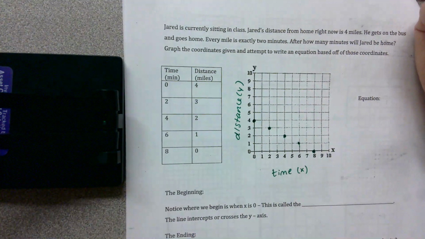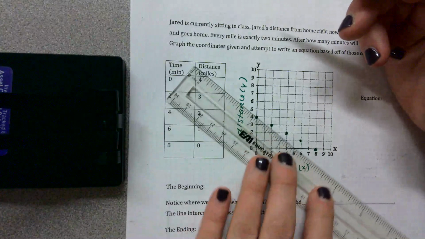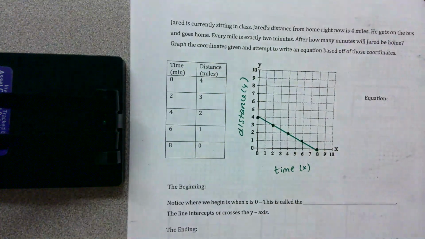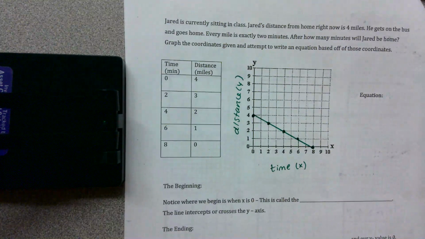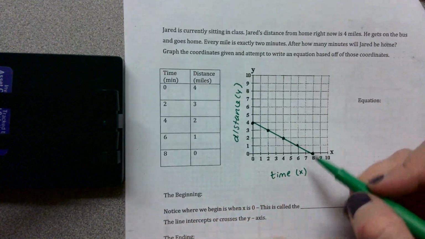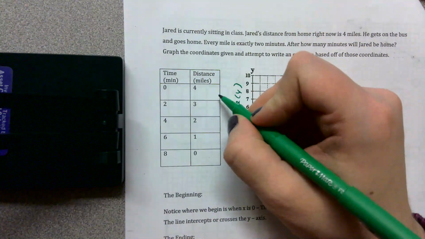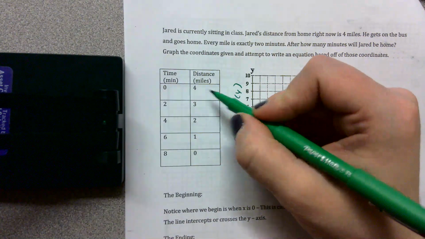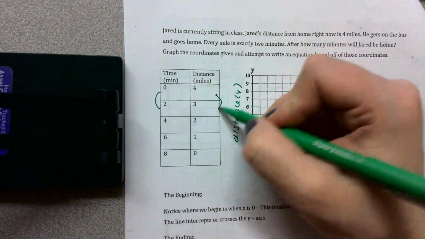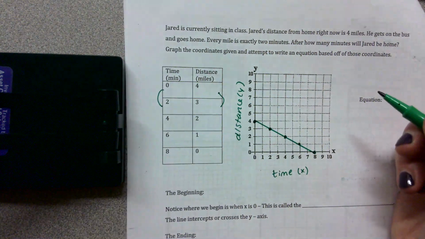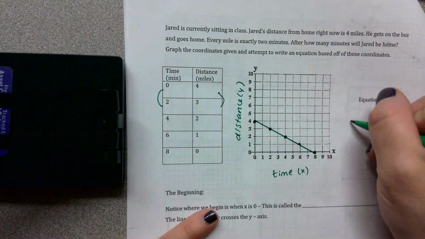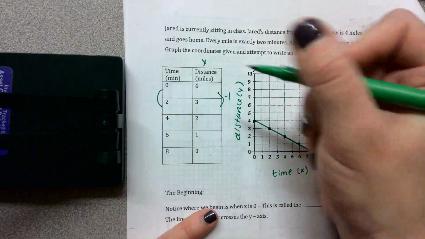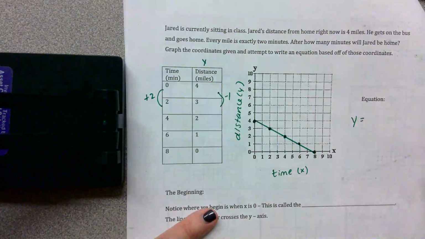Okay, so is it a linear relationship? Yes, it made a line. The equation then is our rate of change: for every 2 minutes, it goes 1 mile. So our equation, your change in y was down 1 and time was adding 2.